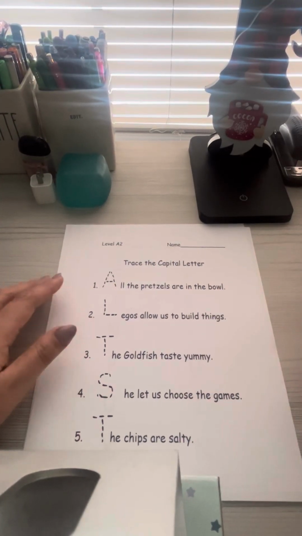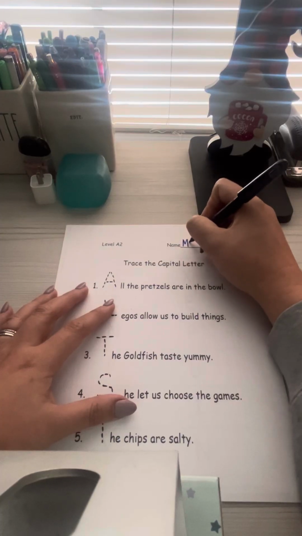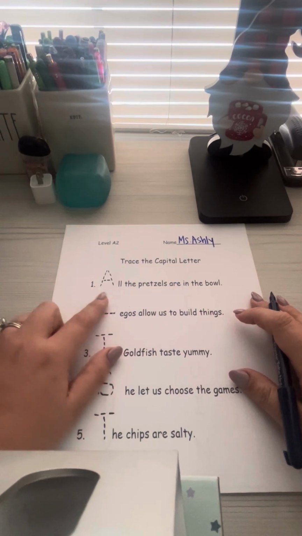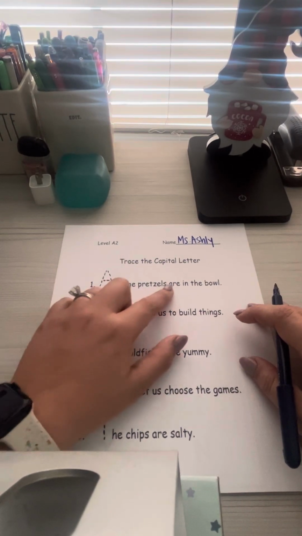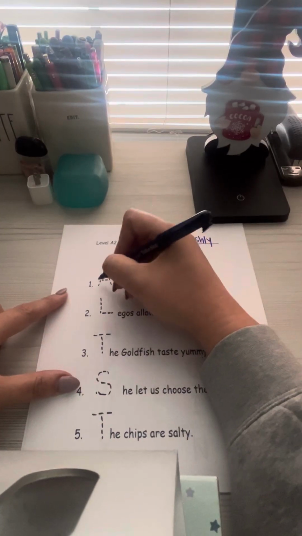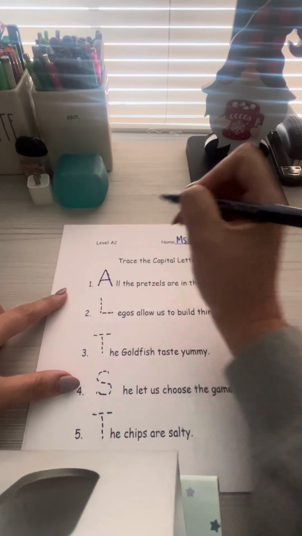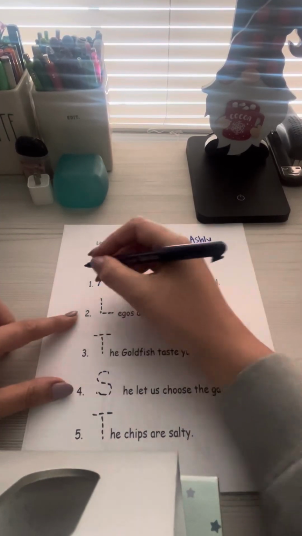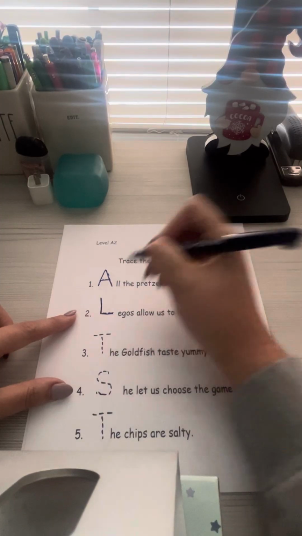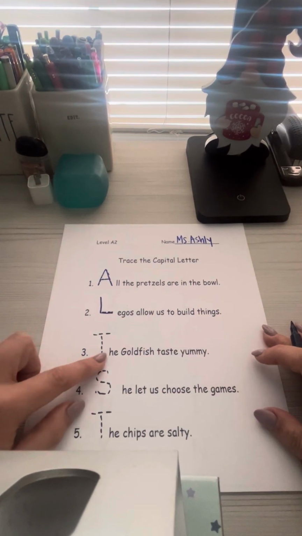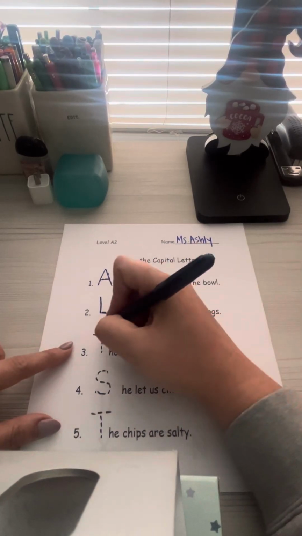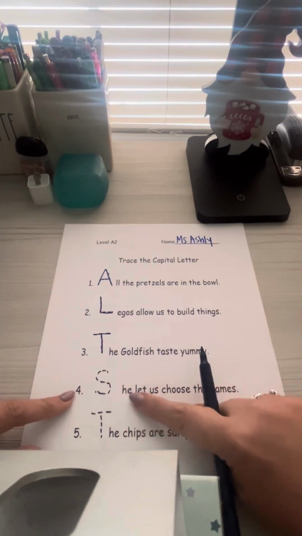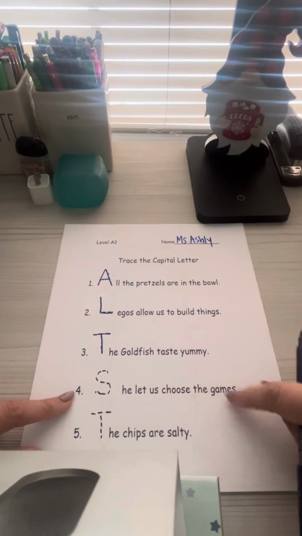All right, and we've got the same thing for the second page. Doing some more tracing. All right, so we have our name. Here we go. Number one, all the pretzels are in the bowl. Tracing that capital A. Number two, Legos allow us to build things. Tracing that capital L. Number three, the goldfish taste yummy. Tracing the capital T. Number four, she let us choose the games.